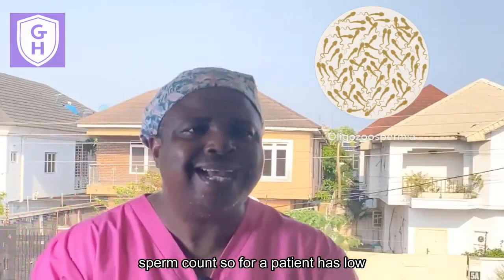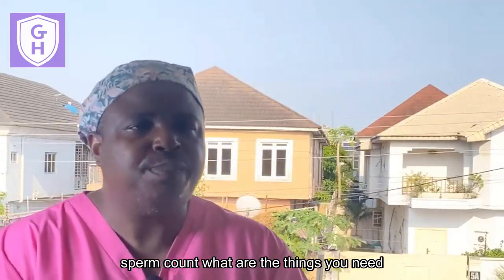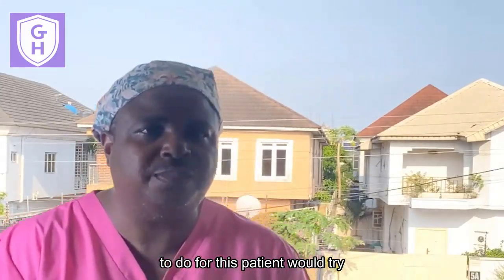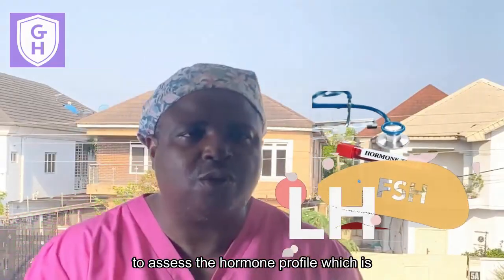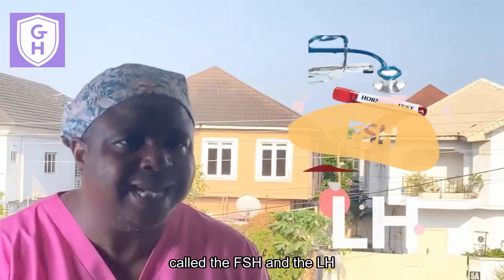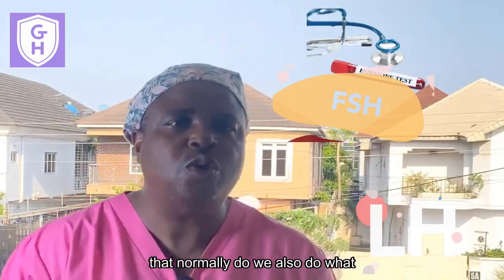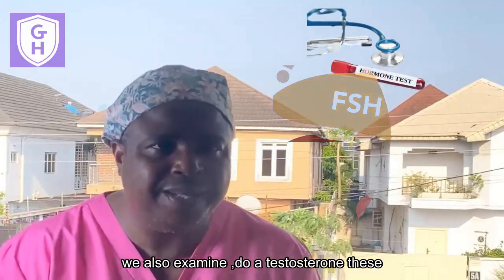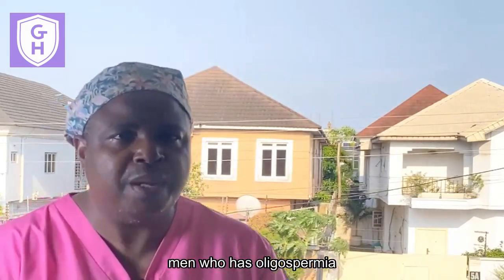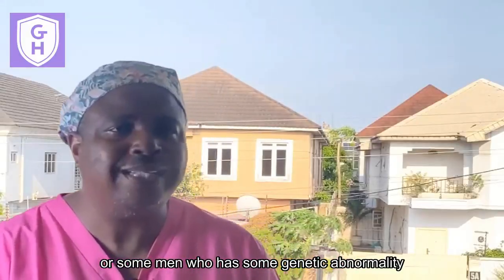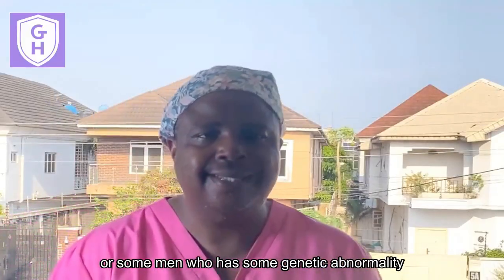So for a patient that has a low sperm count, what are the things we need to do? We assess the hormone profile, which is the FSH and the LH that we normally do. We also do a testosterone test. These are usually recommended for men who have oligospermia or some men who have some genetic abnormality.